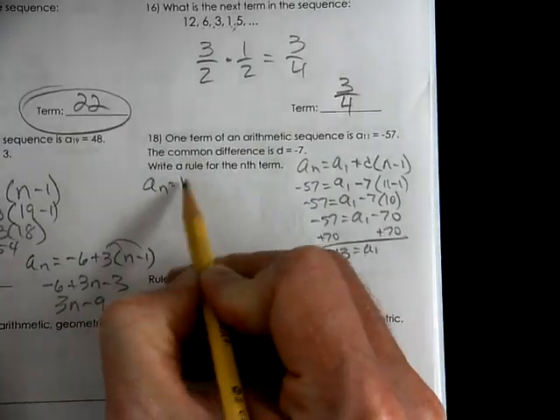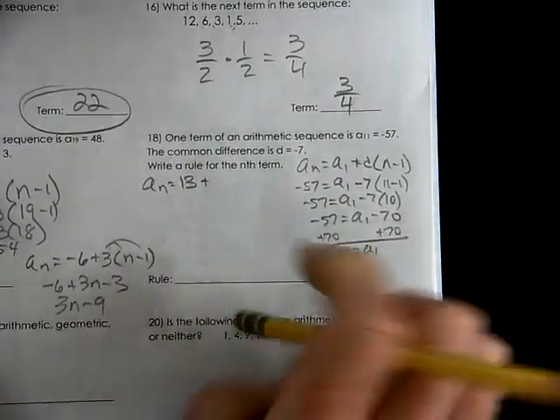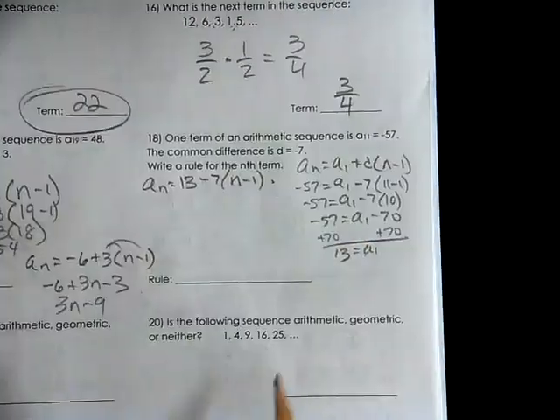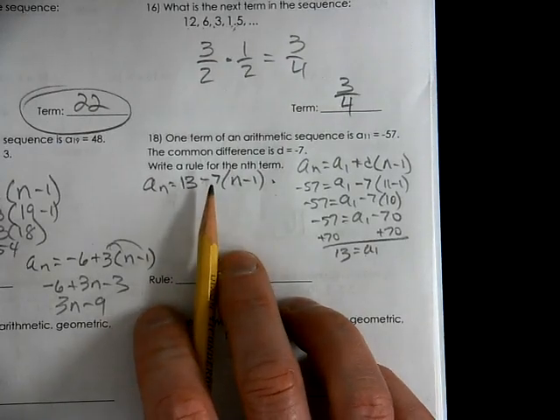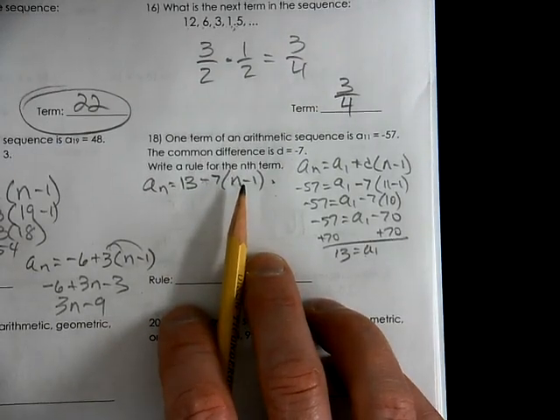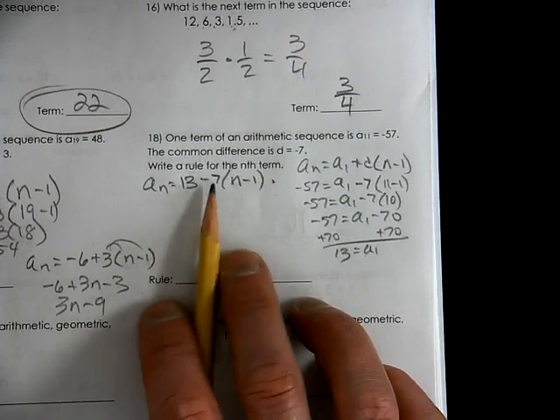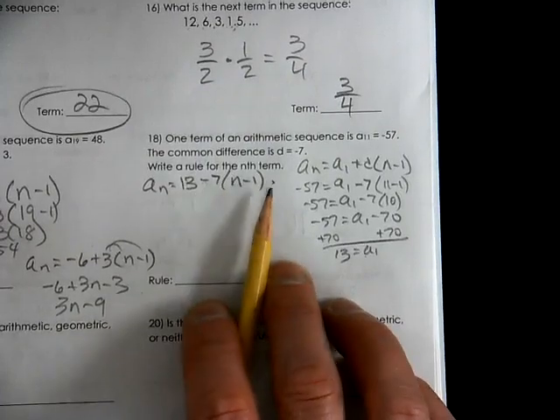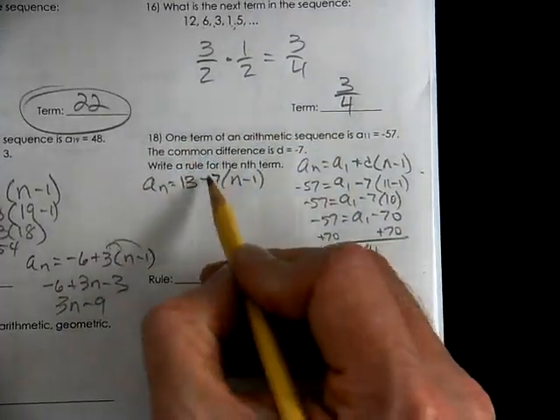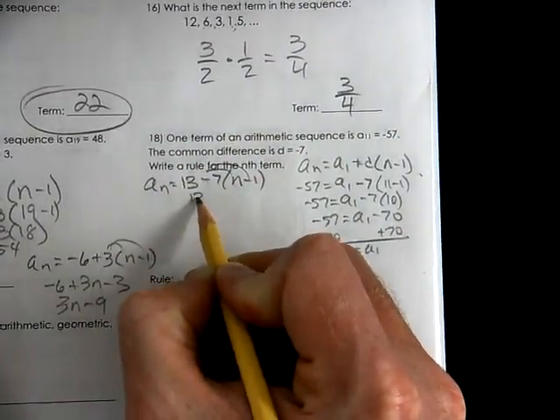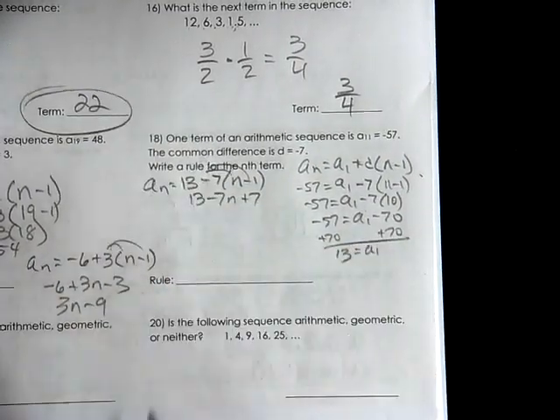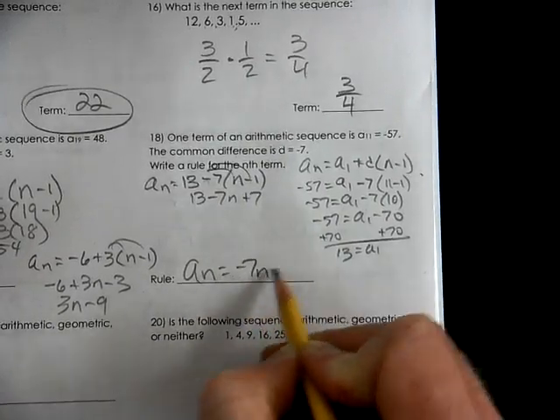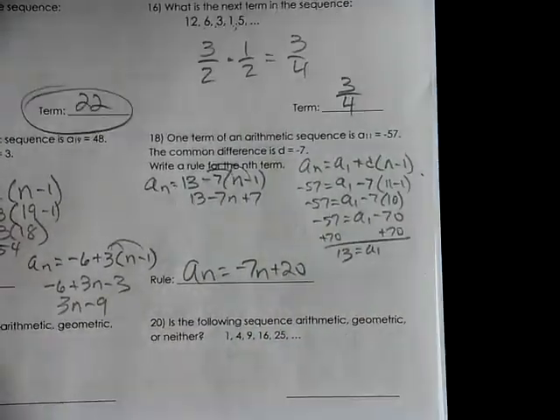So to figure out our rule, we plug in our first term, we plug in our difference, and we have n minus 1. Now you cannot call this 6. Do not say 13 minus 7 is 6, because it's not 7. It's 7 times something. So I'm going to distribute. And that gives me a rule of negative 7n plus 20.